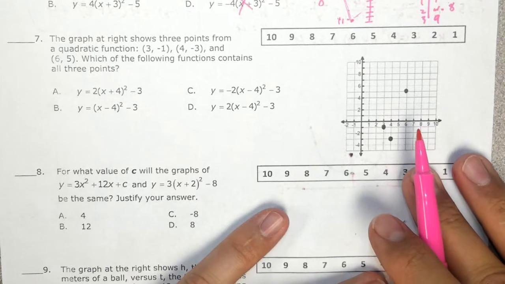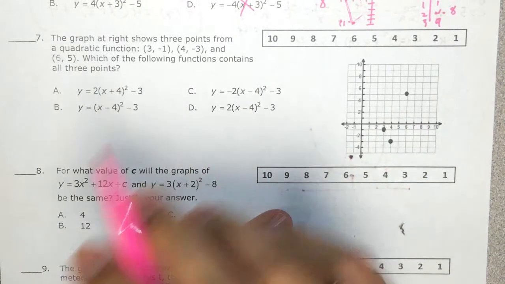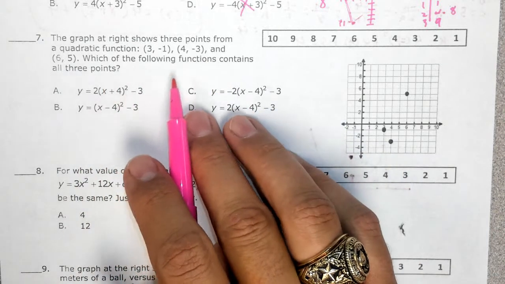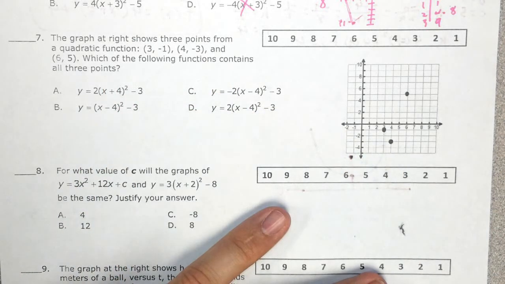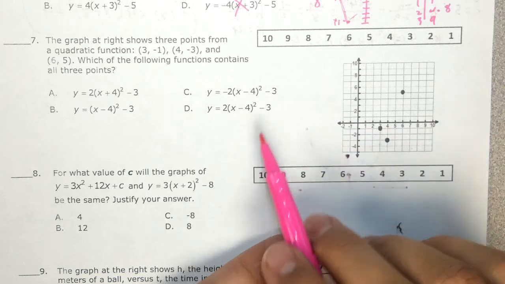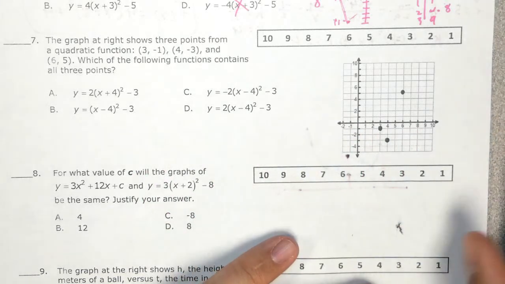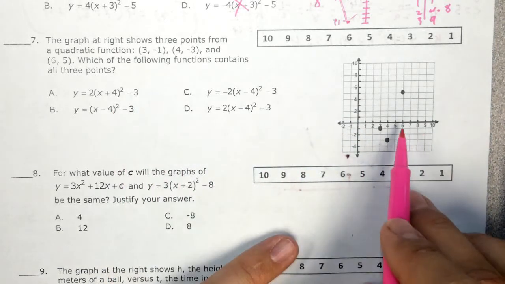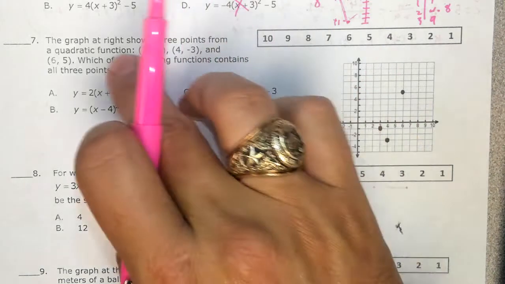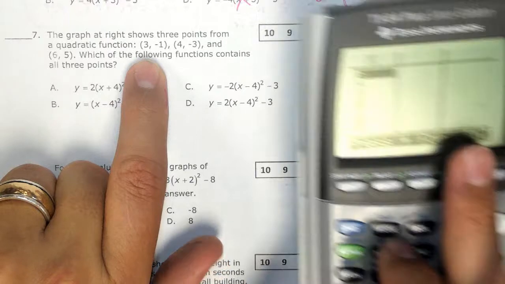Number 7. The graph at the right shows 3 points from the quadratic function. Which of the following contains all 3 points? Well, what I would probably do, I could check all these points and see which one works in all those, or I can start putting these in and checking to see which one has the 3 points, or I can do a regression.